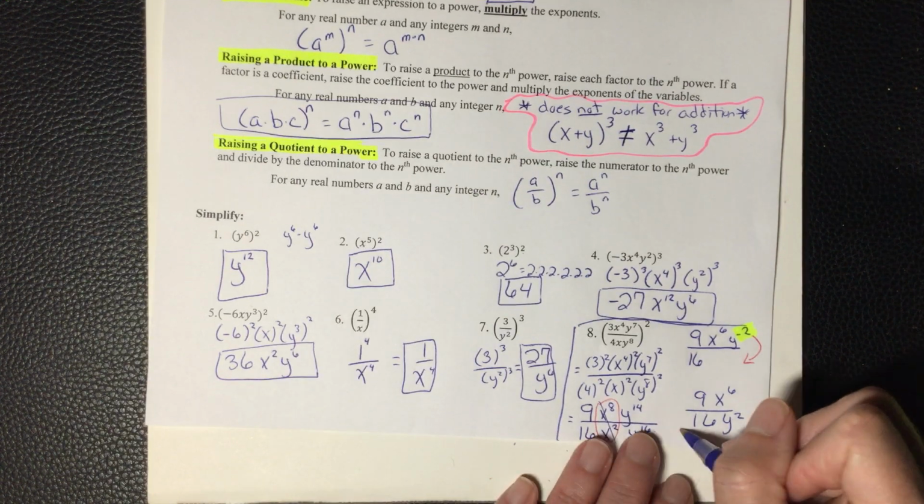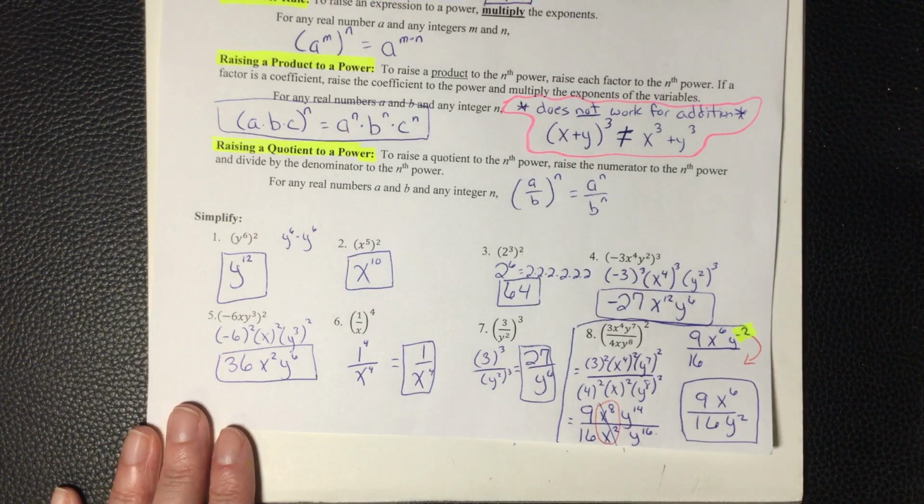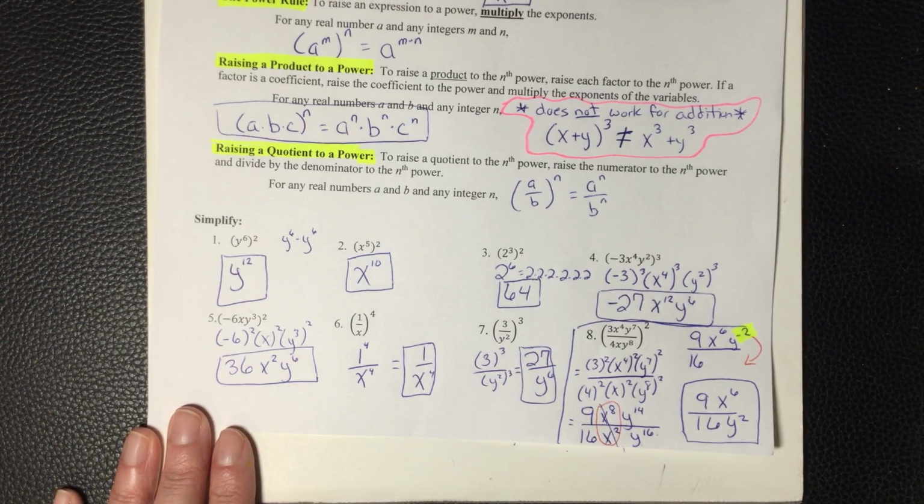All right, so this would be my final answer. 9 over 16 is reduced. I only see x's and y's in one place, and I don't have any negative exponents.